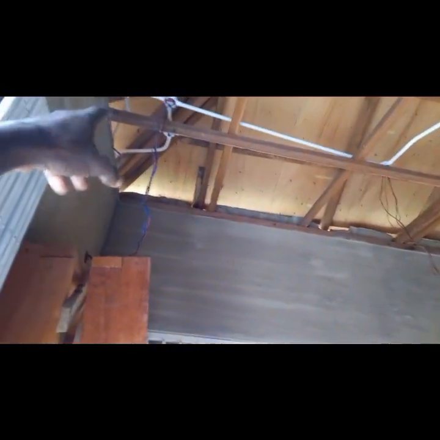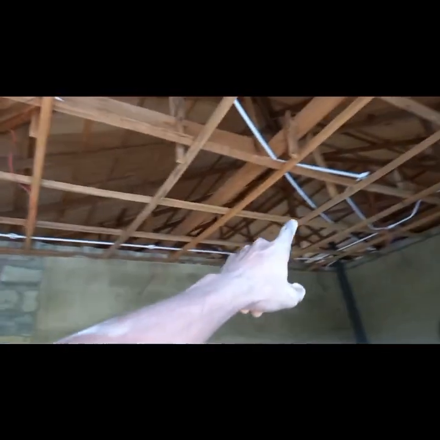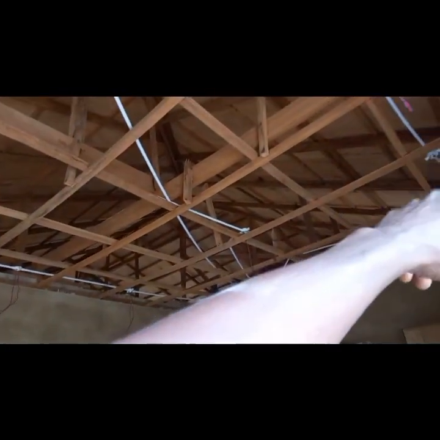Okay, so we've done LED strip there, and we've done several lights here. 1, 2, 3, 4, 5, 6, 7, 8, 9, 10, 11, 12, 13, 14. Okay, so it's going to be controlled in a different direction.